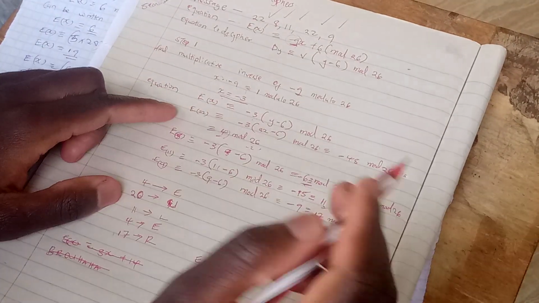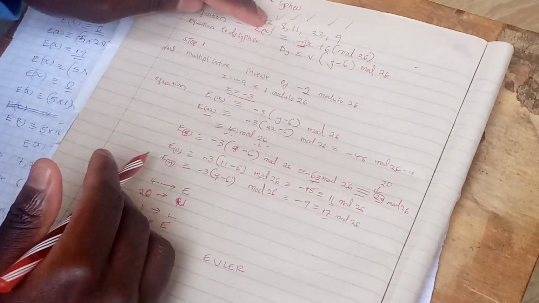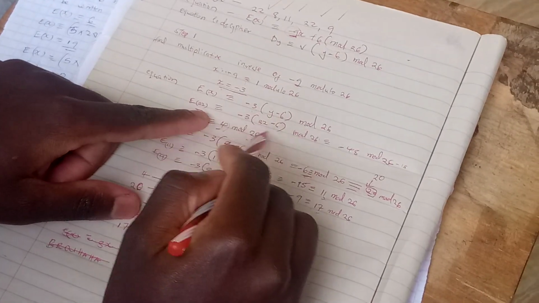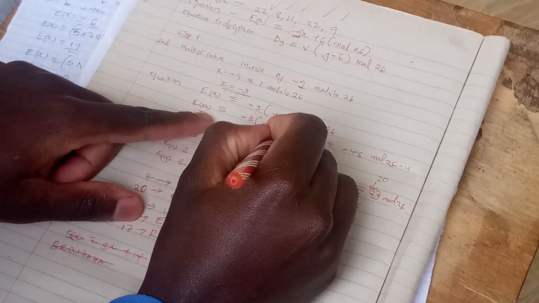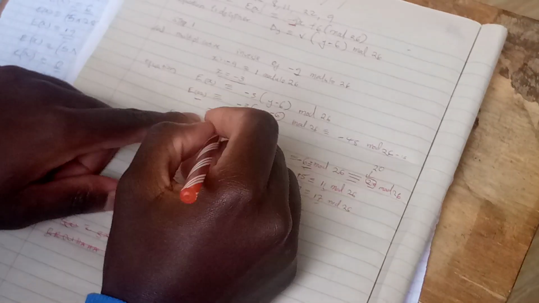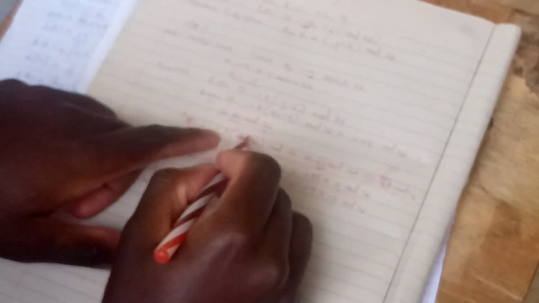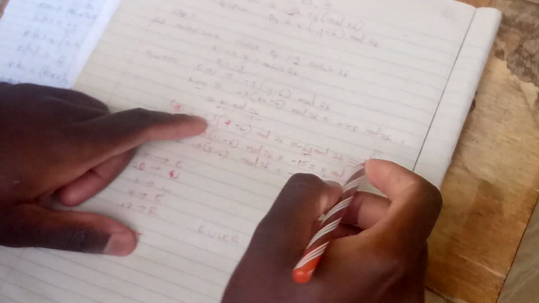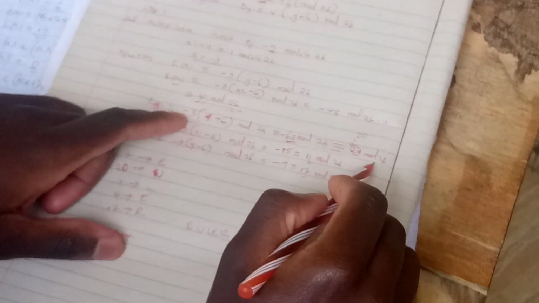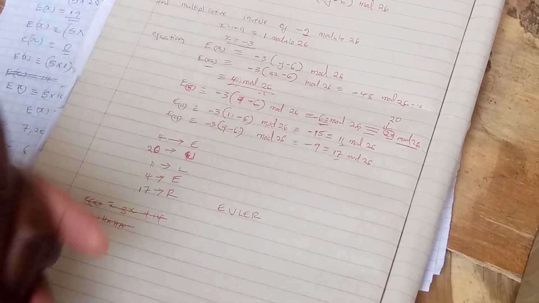So we do as what we did for encryption. We take the first value 22, so D(22) is negative 3 times (22 minus 6) mod 26. So we get negative 48 mod 26, which is equivalent to 4 mod 26. Next we proceed to D(8), negative 3 times (8 minus 6) mod 26, which is equivalent to negative 6 mod 26, which is equivalent to 20 mod 26. Next we proceed to 11, and then we do 9.